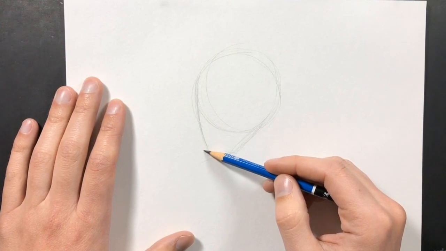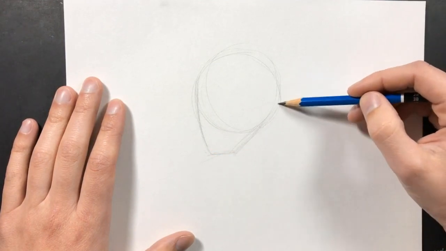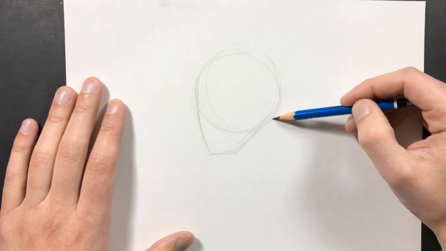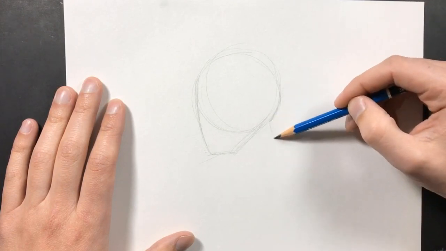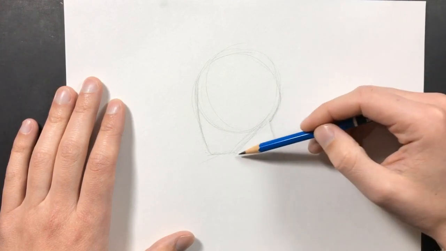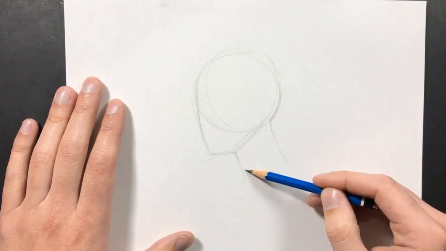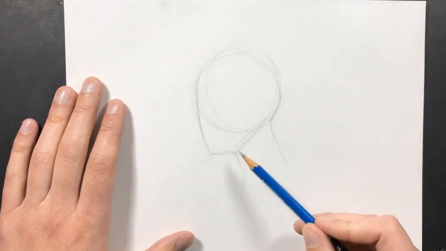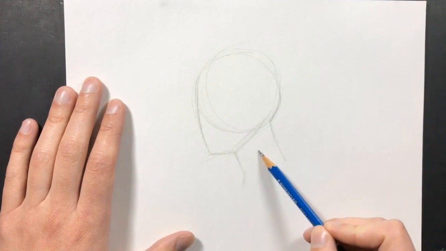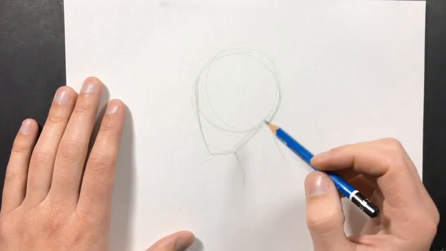Next, I'm going to add in my neck. The neck is going to come in just a little bit underneath this curve right here on the back of the head. We'll add that in like so. And then this part is going to start about there. Depending on whether you're doing a guy or a girl or how muscular your character is, that's going to determine how thick your neck will be.